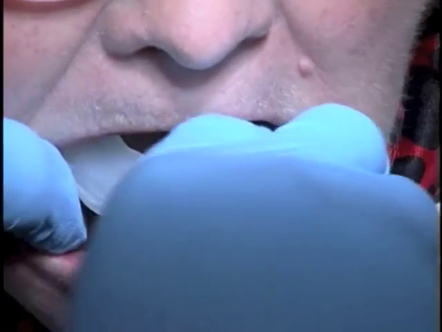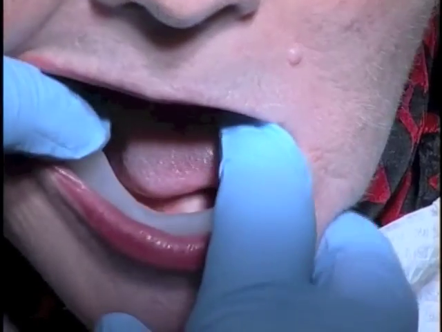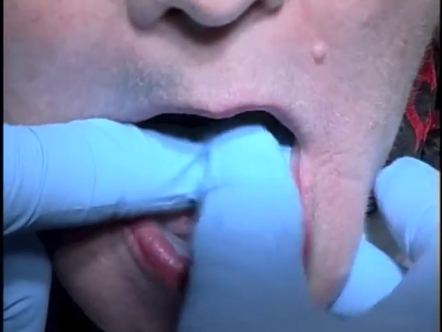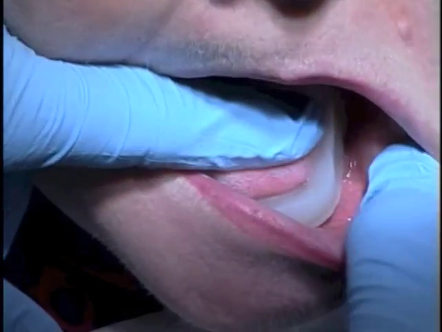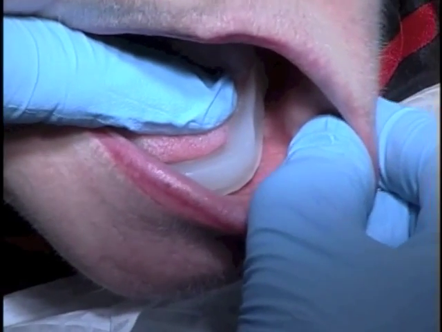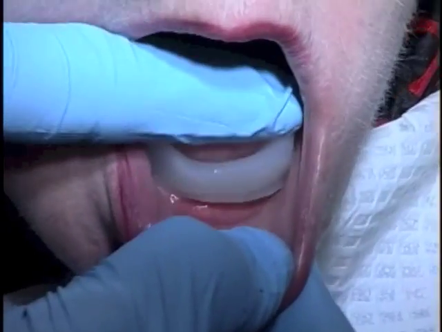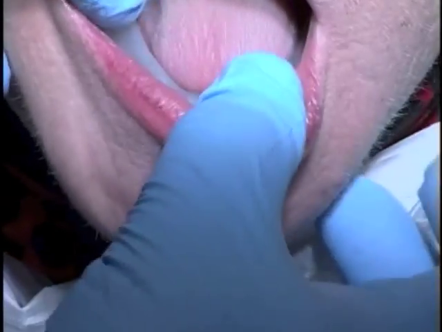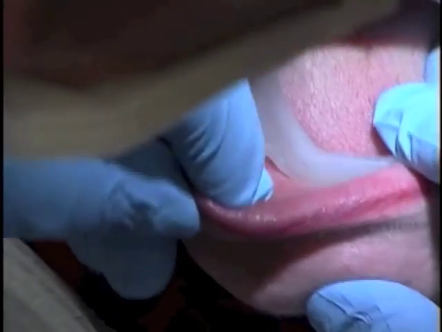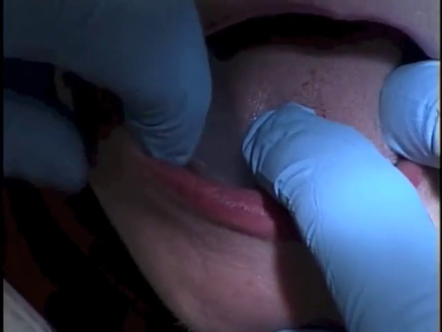Now that we've trimmed the tray, we're going to try it in the patient's mouth and see that we have a space between the tissues and the peripheral roll. And there seems to be a good space on the left side, across the labial, and a little bit on the right side.